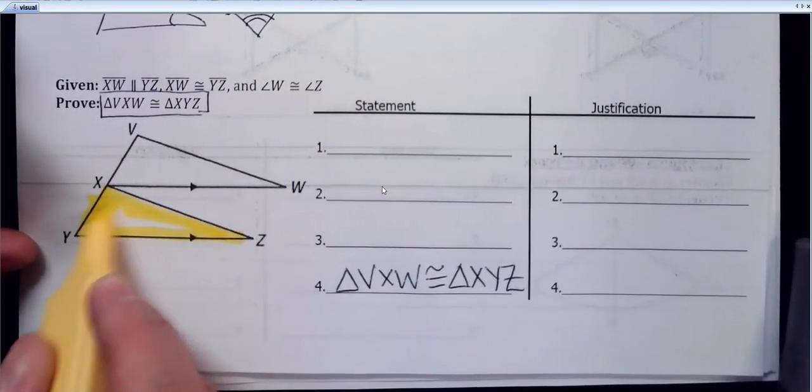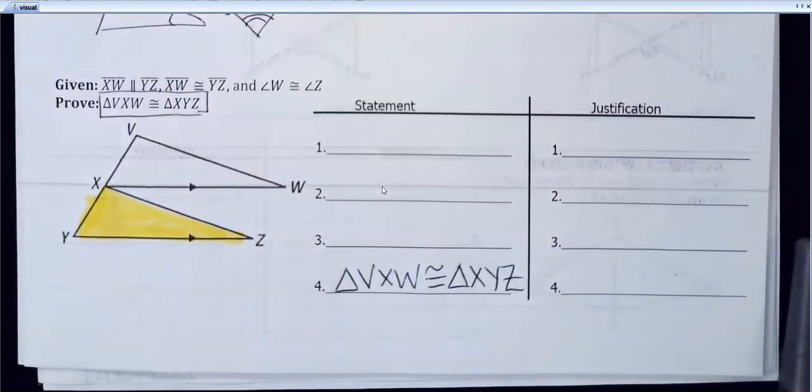Okay, so again, I'm going to prove the yellow triangle and the white triangle are congruent to each other. Now, I would always tell you, just look at the picture. Do I have any reflexive property or vertical angles here?